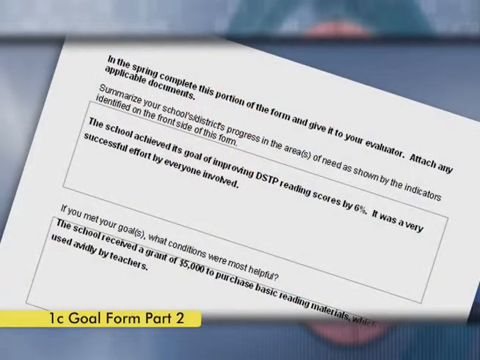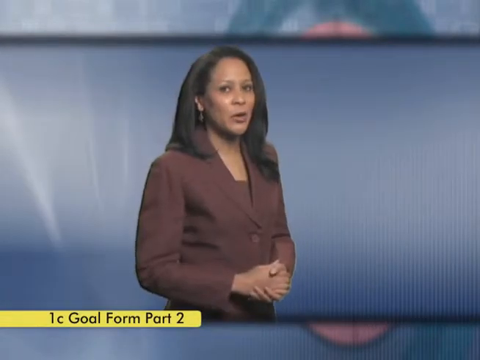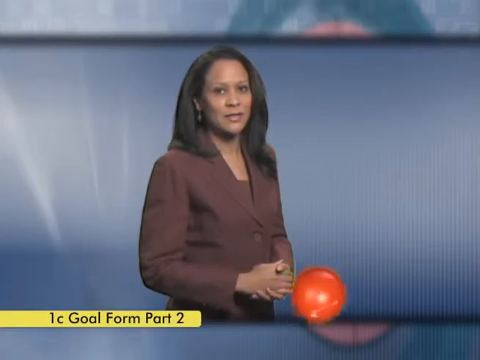The third goal-setting activity is completing the goal form, Part 2. To complete this form, the administrator compiles evidence of performance throughout the school year in all component areas. The administrator documents progress on individual goals and delivers it to the evaluator prior to the summative conference.